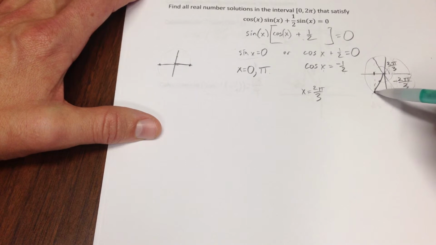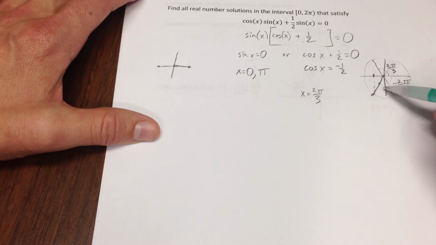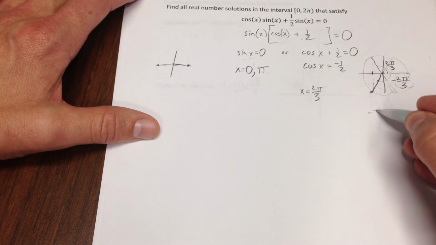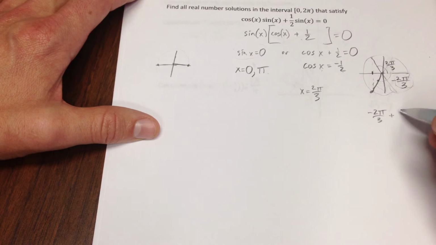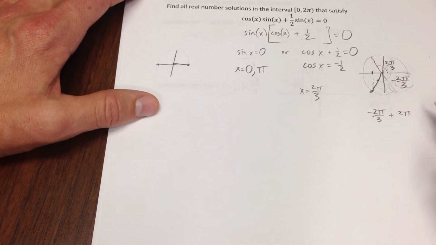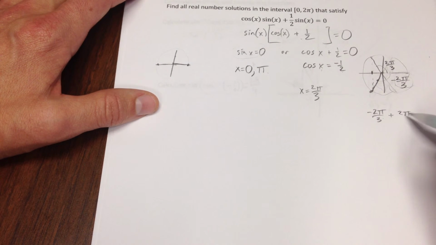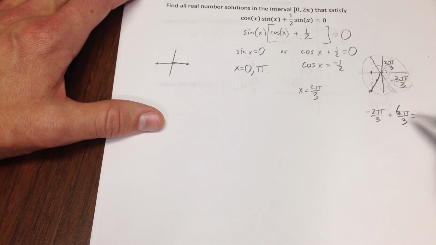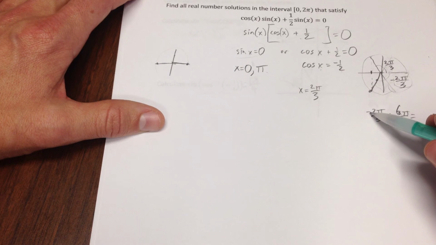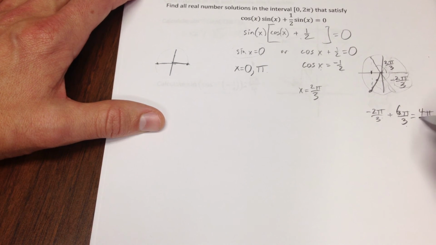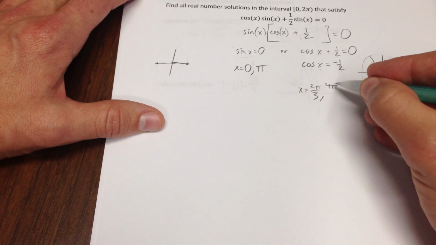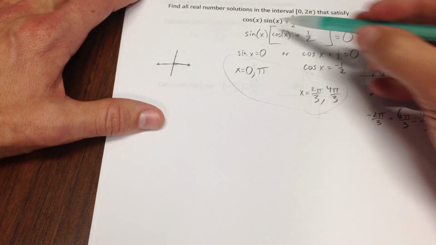Well, I need something that's coterminal with this that's in that interval. So what I'm going to do is add to this angle. I'm going to take negative 2 pi thirds and add to it 2 pi. Now, to add one thing that's a fraction and one that's not, I need a common denominator, so I'm going to make this into thirds. 2 pi is actually 6 pi thirds. So then I have 6 pi and negative 2 pi, so that's 4 pi thirds. And another way to think about this, the positive direction, is that this is 4 pi thirds. Those are the 4 solutions that will make that true.